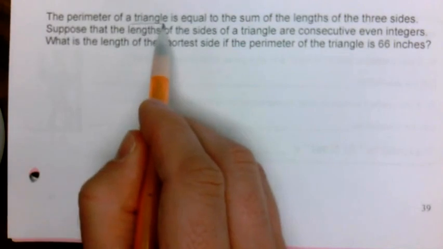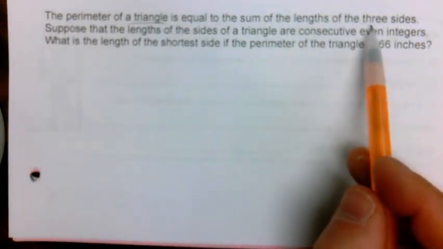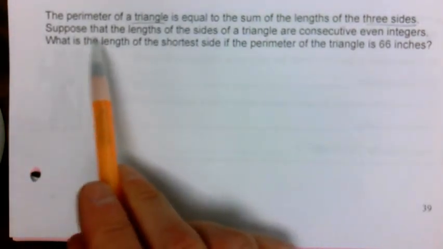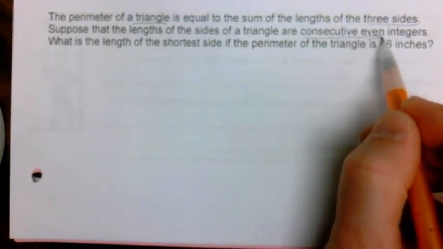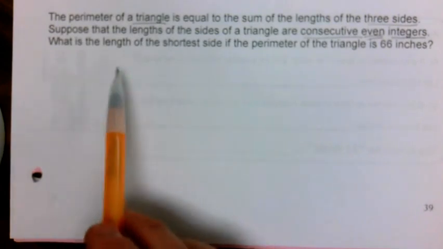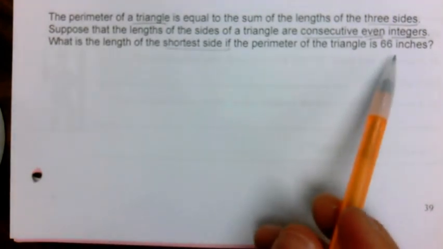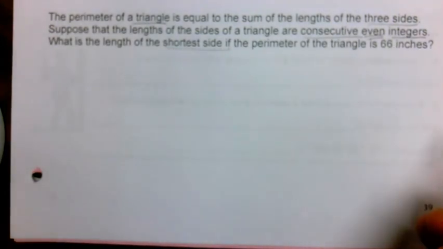In my next example, I'm told that the perimeter of a triangle is equal to the sum of the lengths of its 3 sides. Suppose that the lengths of the sides of the triangle are consecutive even integers. What's the length of the shortest side if the perimeter is 66 inches?